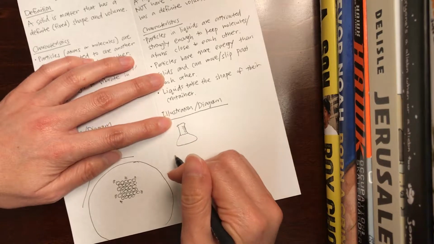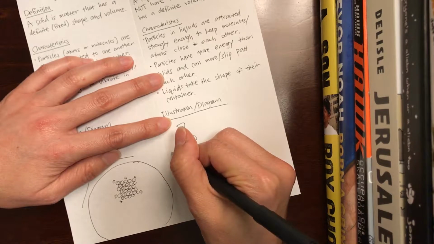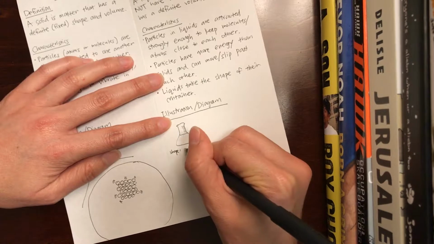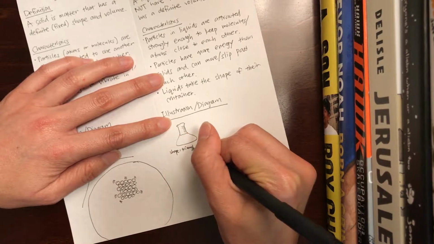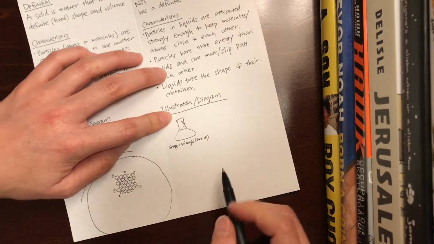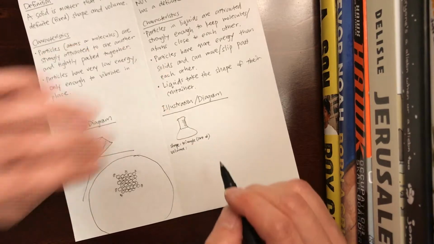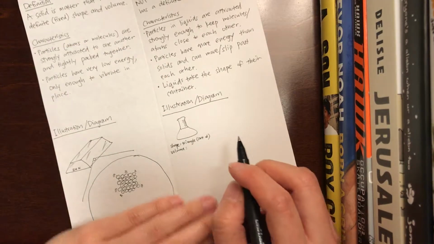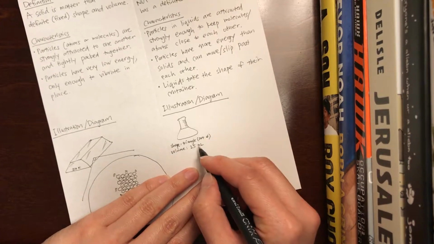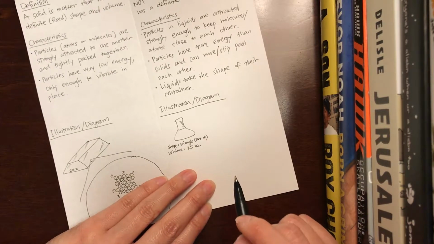And I'm going to write it right now so that you can see. The shape is like a triangle. I'm going to say sort of. It's sort of like a triangle. Its volume, how much space it takes up, we can measure using some tools, some equipment, and it will be, let's say, for example, 25 milliliters, okay? That's how much space this liquid is taking up.